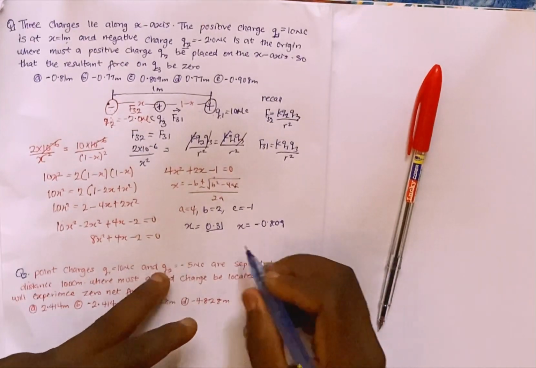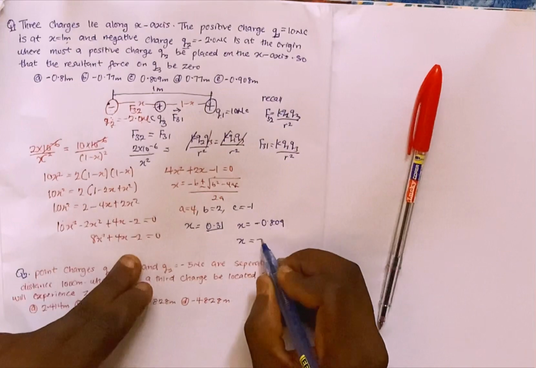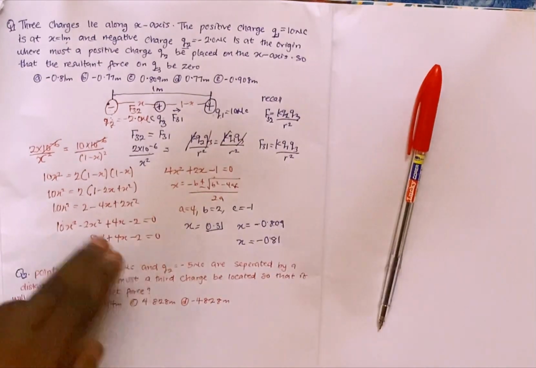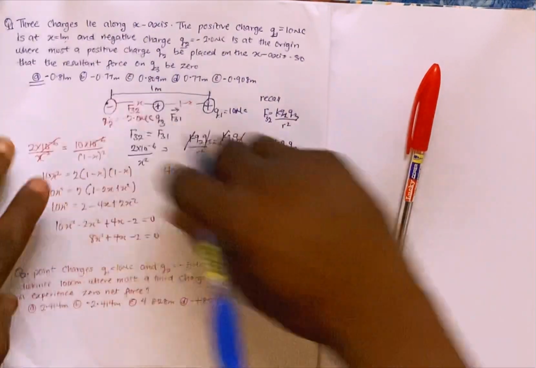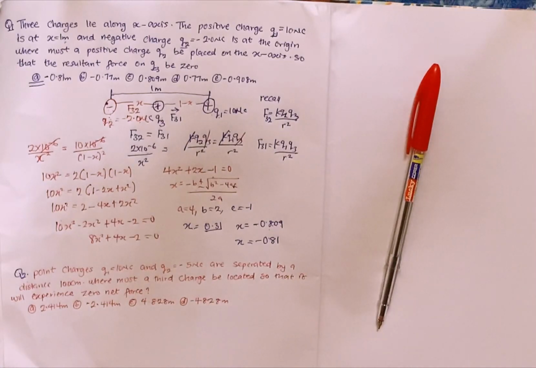So here I'm having a negative answer. I'm going to approximate to negative 0.81, which is A. That means I need to place my charge towards the negative side. That's negative 0.81 in order for me to experience zero net force.